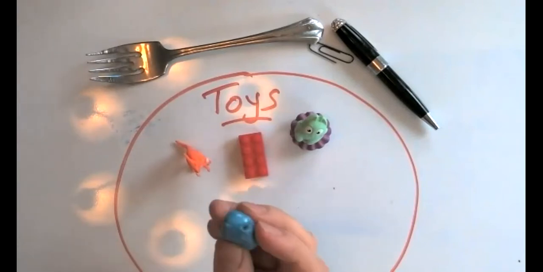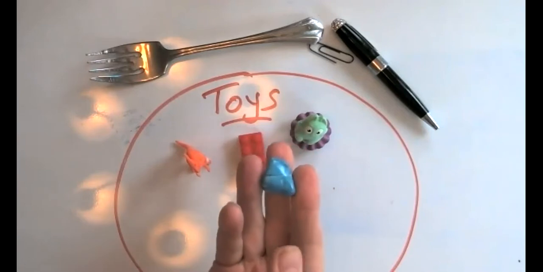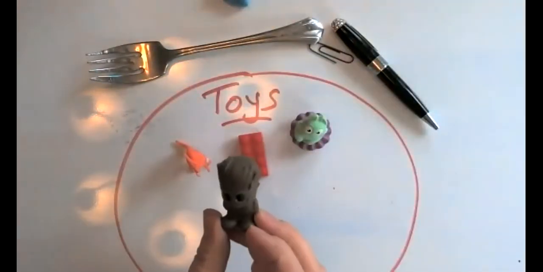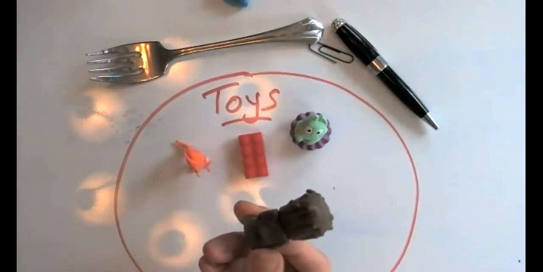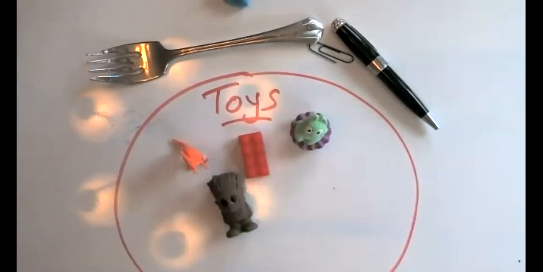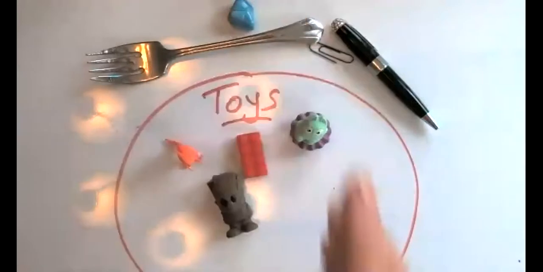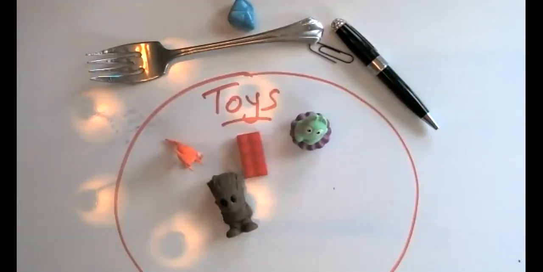I guess it's a bead for a necklace. So is that a toy? Not really. Last, I've got a little rubber Groot. So this is a little Groot toy. So there you can see I've got things that are toys inside the circle. Things that are not toys are outside of the circle. That's the first thing to know.